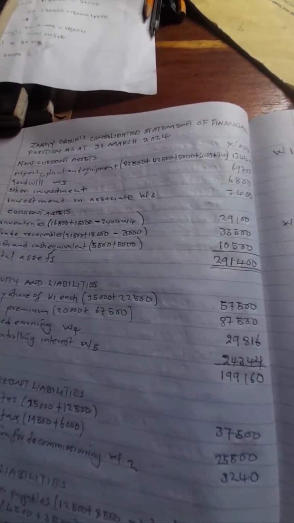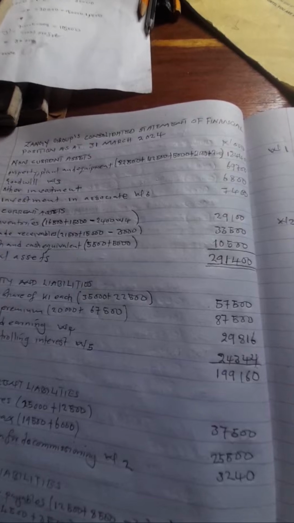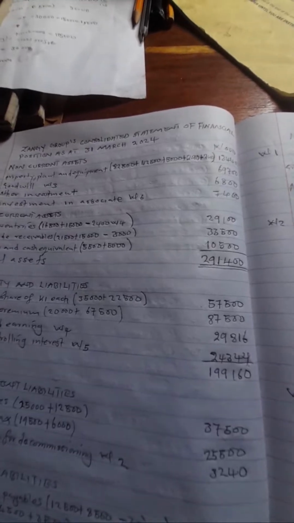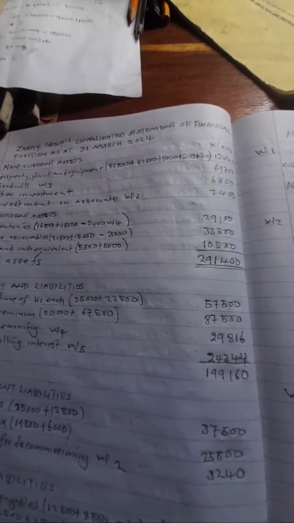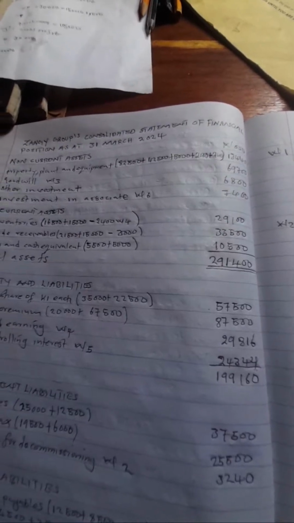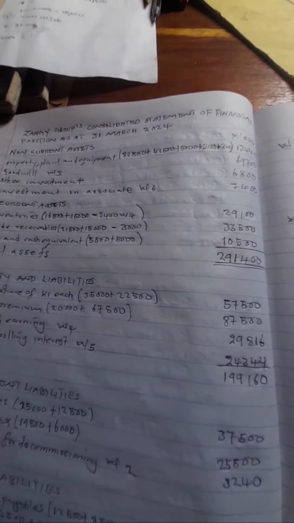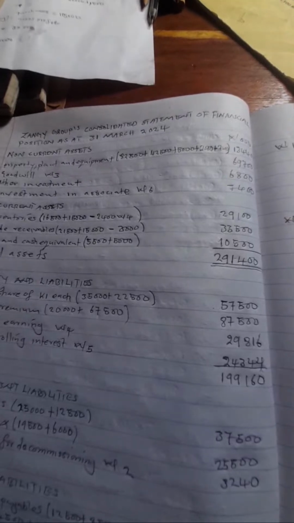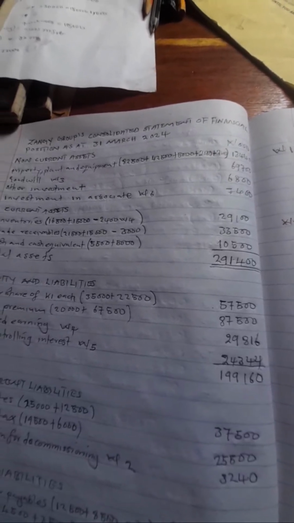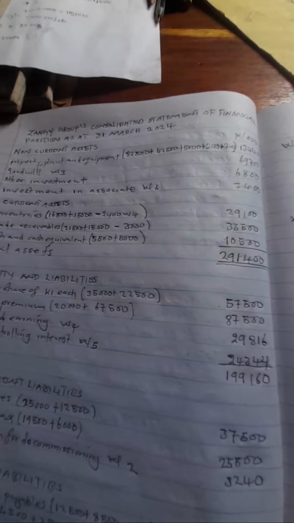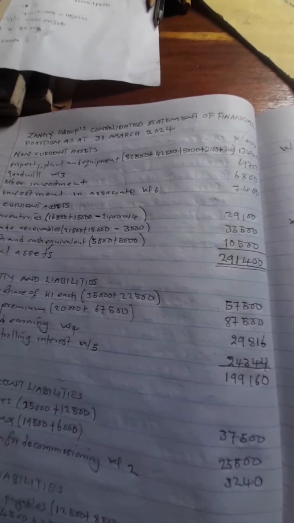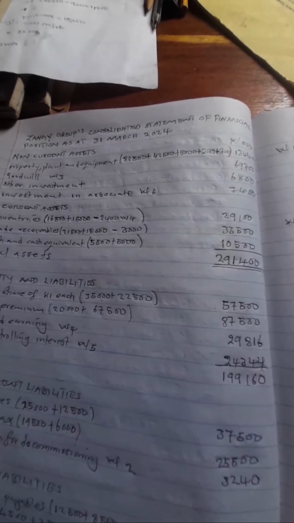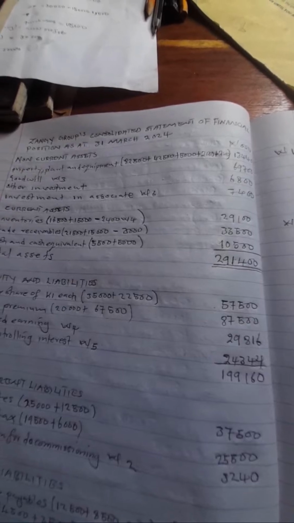But at least from what I've been doing, if you follow up, you are going to be getting one or two things, so that when you get to the exam room, you know what you're supposed to be doing on questions like consolidation, where you get your easy marks. If you don't know the adjustments, they have actually knocked you out, but you are able to get some easy marks out of it.